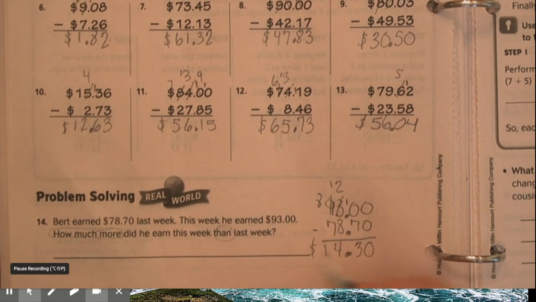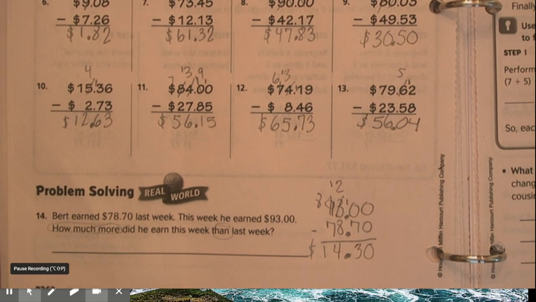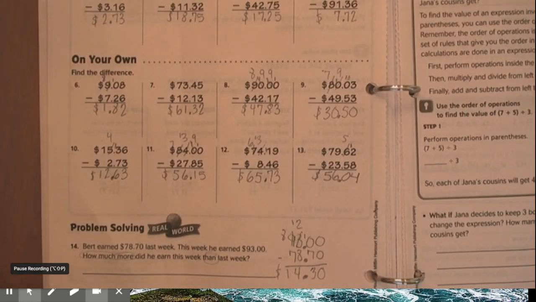And there you go, $14.30. And you can pause this and check your answers if you wish.